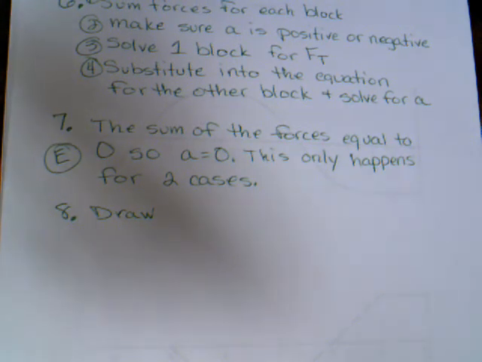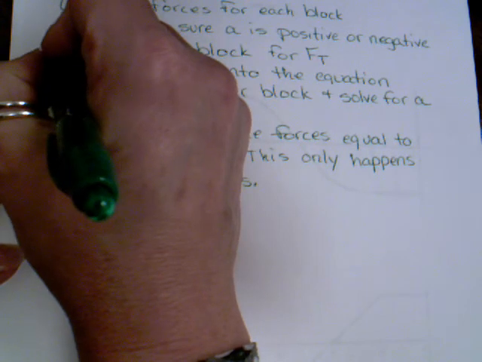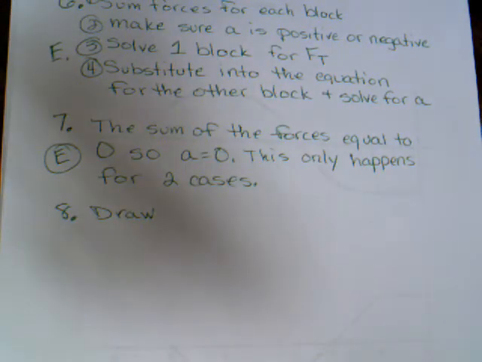Number 6 is going to be E. I gave you the answer for number 5. I gave you the answer for number 3. I believe you have the answer for number 2. Number 2 is going to be D. And number 3 is going to be C.